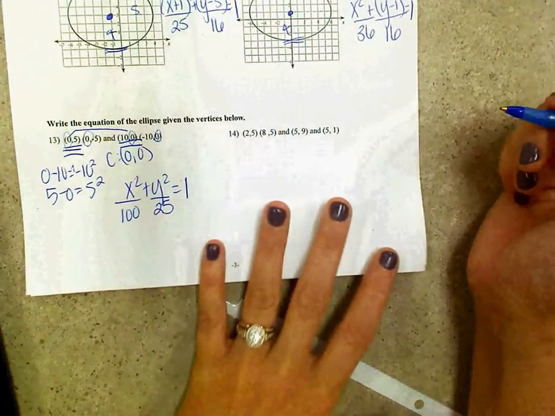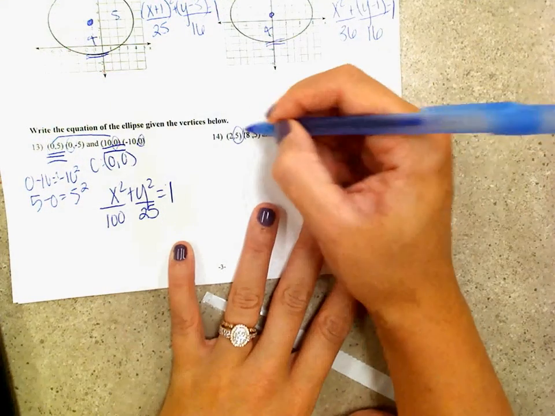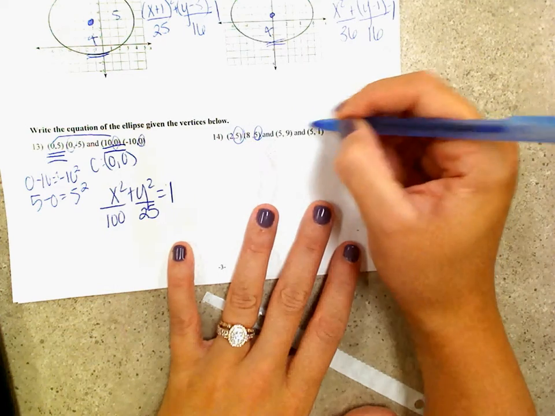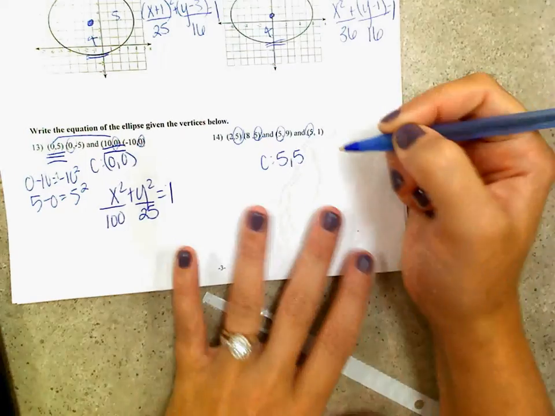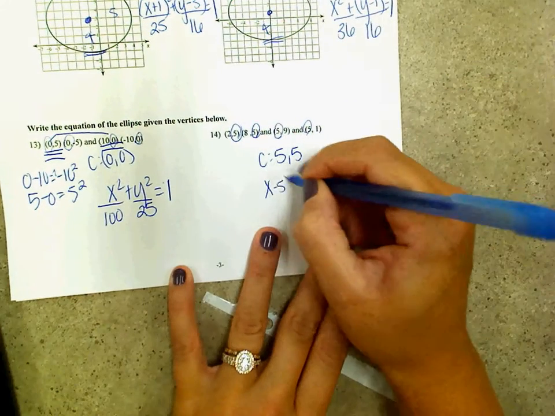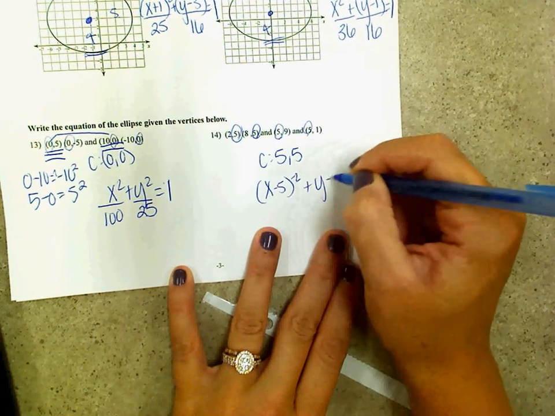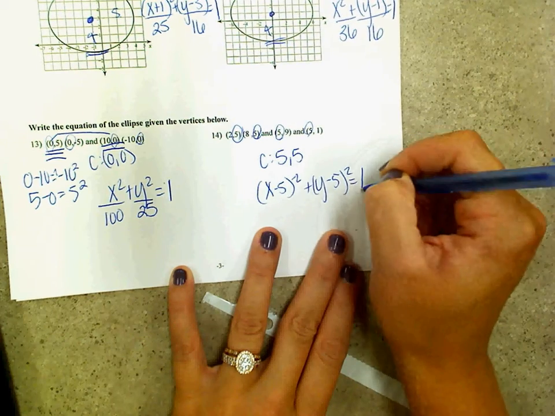Okay, same thing over here. Look for the number that repeats. It's 5. Number that repeats here is also 5. So center happens to be 5, 5. So I'll have x minus 5 squared plus y minus 5 squared equals 1.